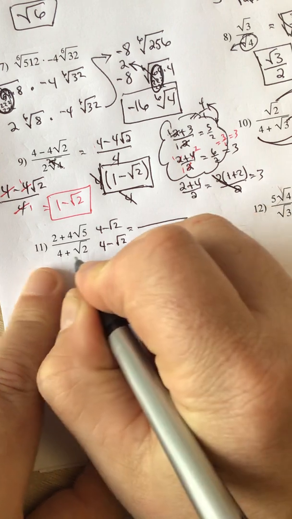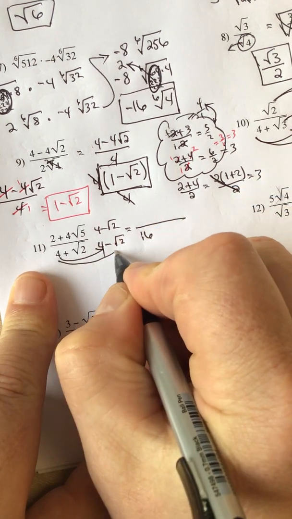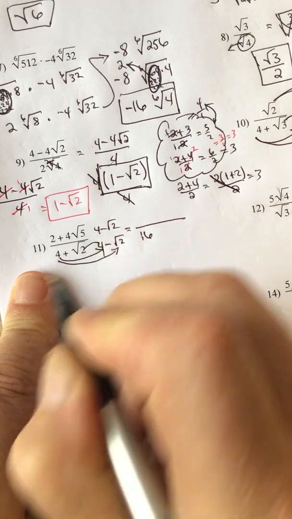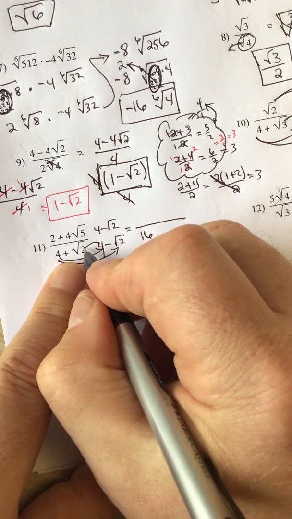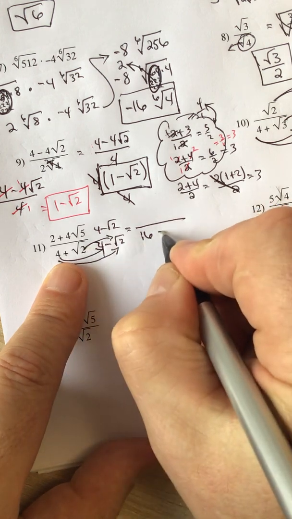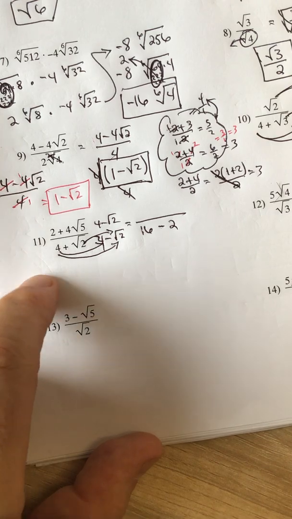Okay, the bottom, 4 times 4 is 16. See, this is negative 4 square roots of 2, and this is positive 4 square roots of 2, so I'm not even going to write that down. And then square root of 2 times negative square root of 2 is negative 2. So the bottom became 14.